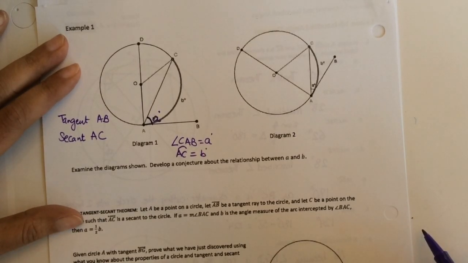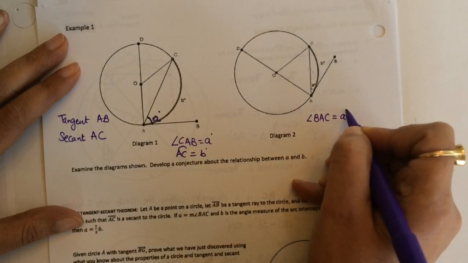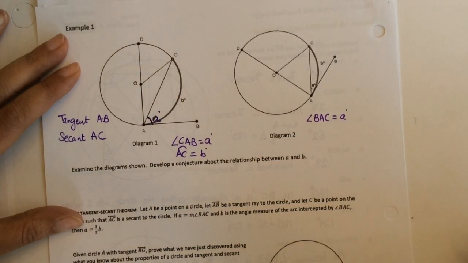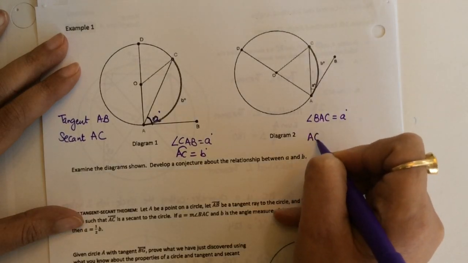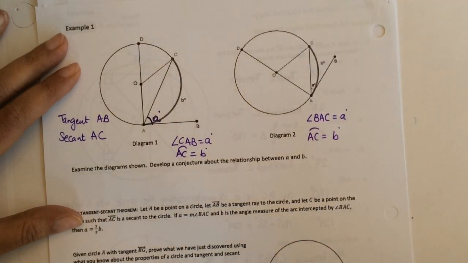In diagram 2, I can see that angle BAC is the angle that is created by the tangent AB and the secant AC. And B is the arc AC, which is the arc between the tangent and the secant.